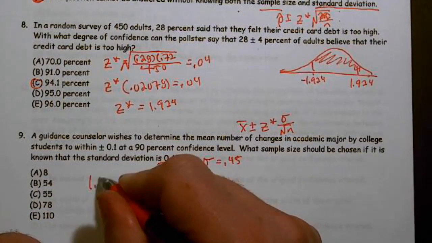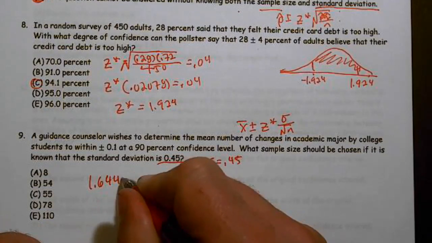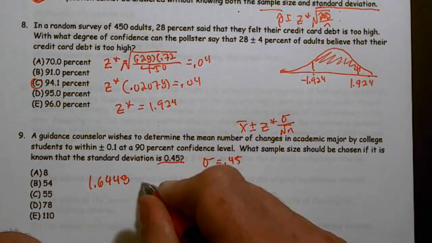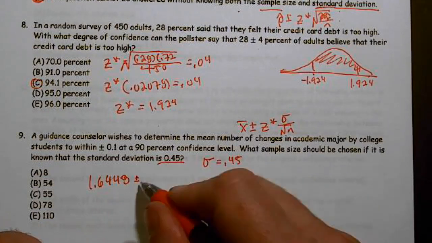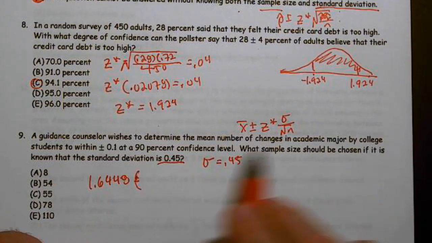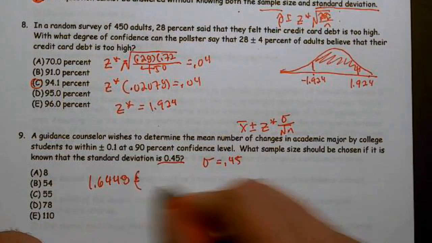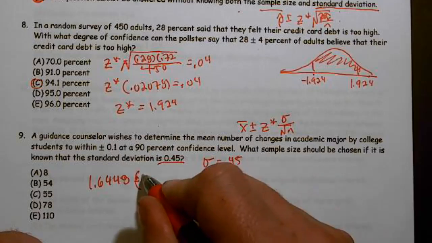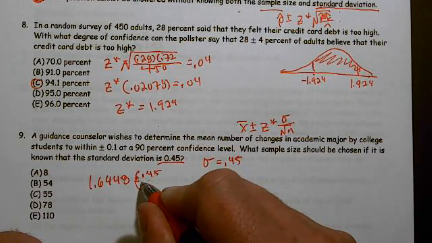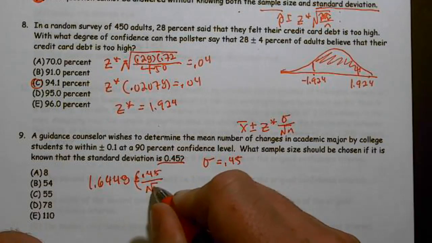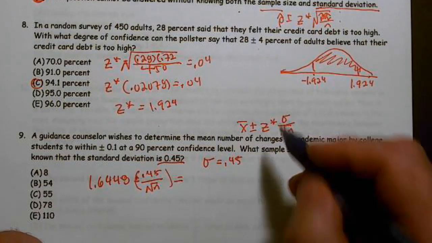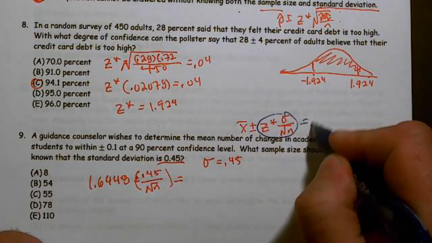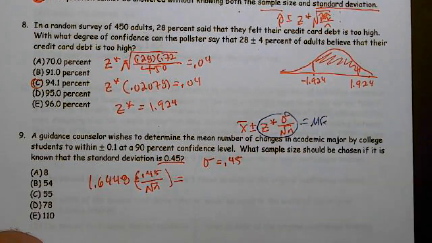So 1.6448 really equals, or times, our standard deviation, which happens to be 0.45, over square root of n equals, and please remember for this particular formula, this is my margin of error. My margin of error is 0.1.